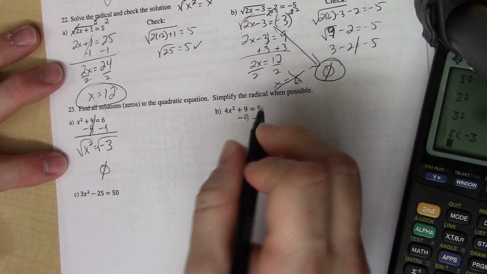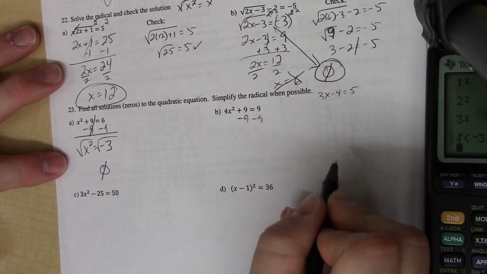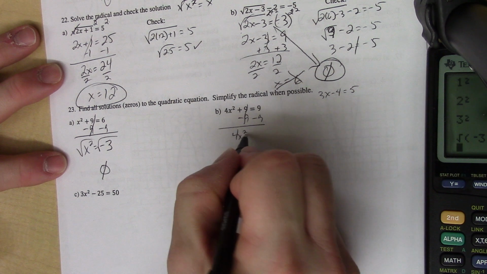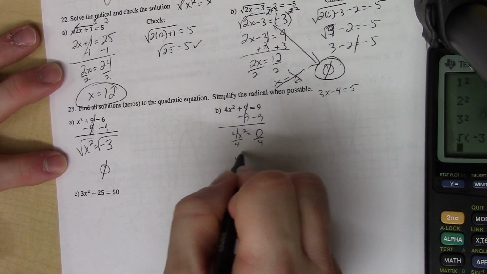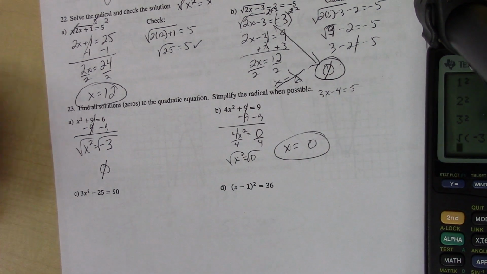Again, minus 9. It's just like that problem where I said if I got 3x minus 4 equals 5, what would I do from there? Add the 5, then divide. So here I need to minus the 9. And 9 minus 9 is 0. And then divide by the 4. And then square root it to get x equals 0. Nothing else you can do there.